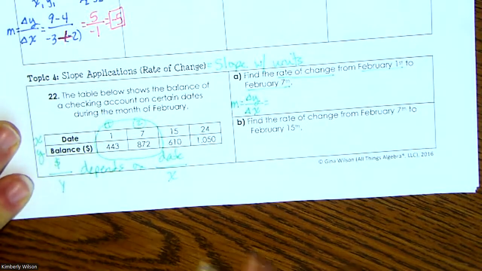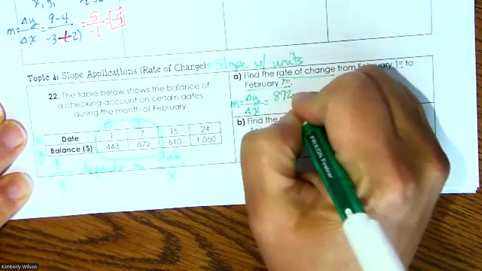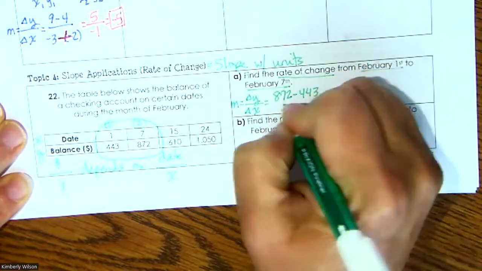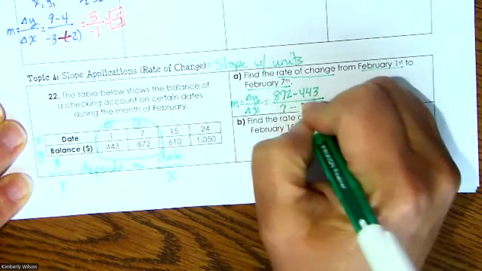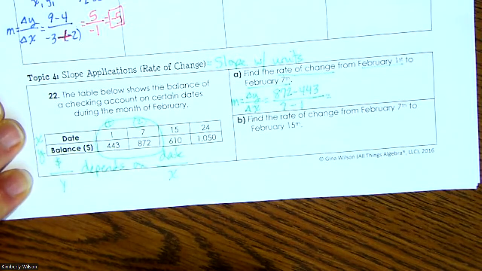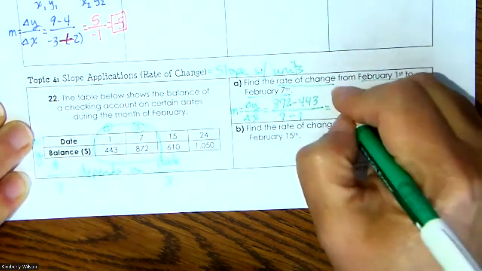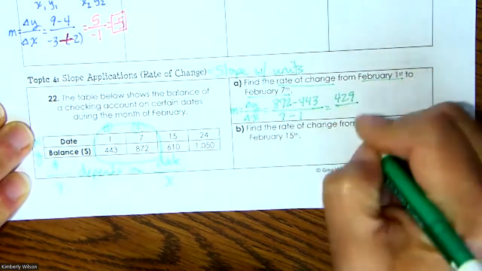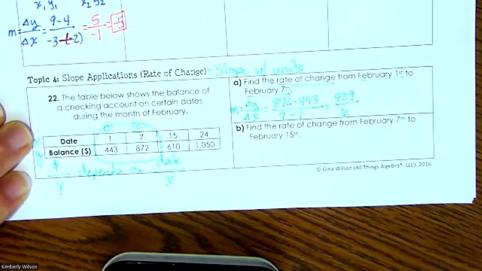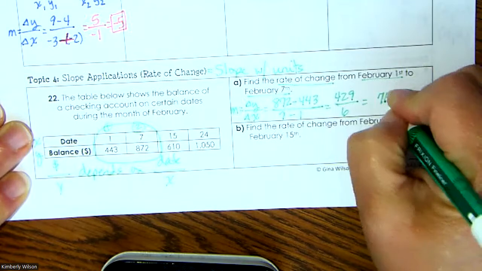39, okay. All right, so we're going to have 872 minus 443 all over 7 minus 1. And this is where the handy dandy calculator comes into play. 872 minus 443, enter, and that gives me 429 over 6. So now I'm going to divide by 6, and we get 71.5.